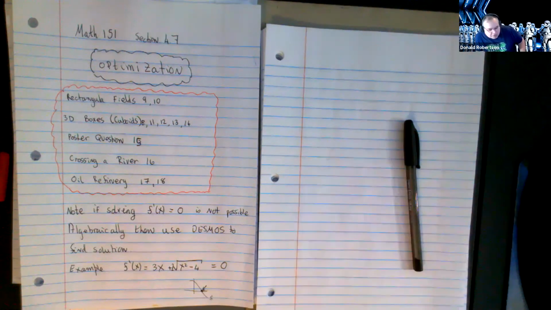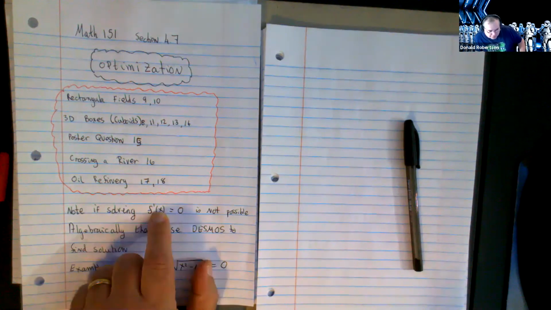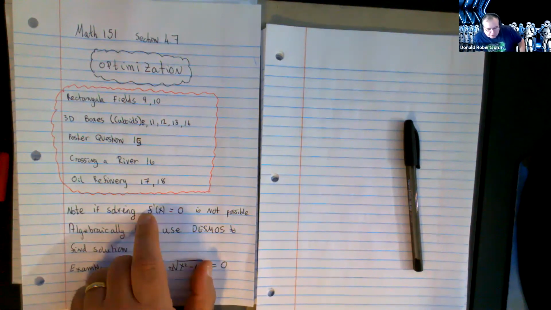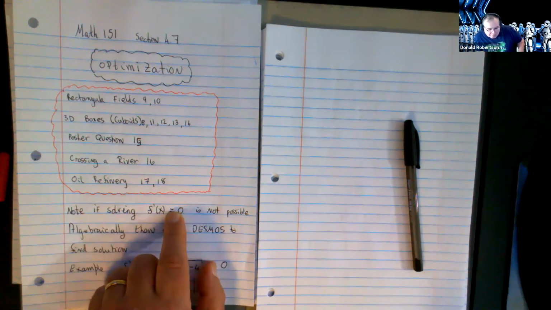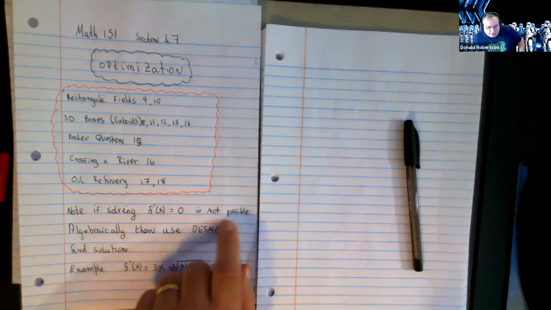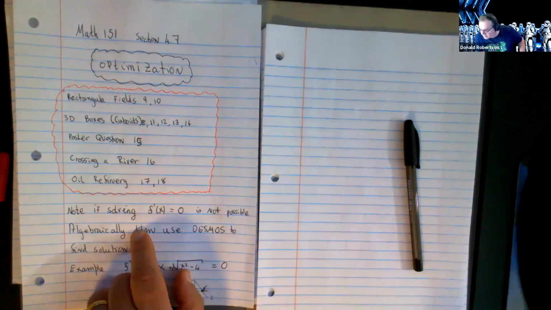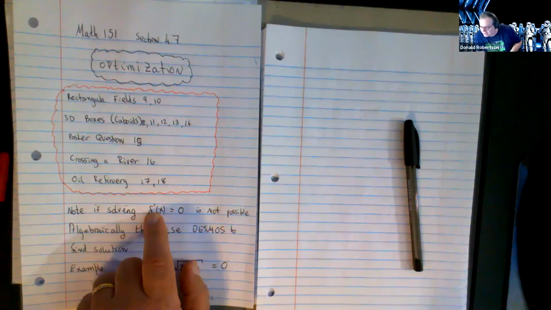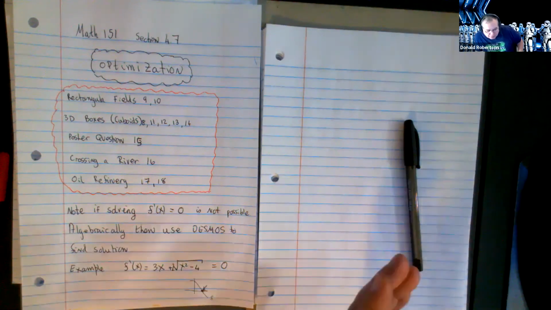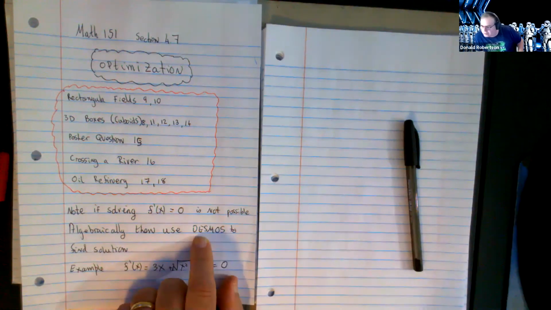A little note here: for some of these questions, when you differentiate the optimization function, the f dash of x, and you're trying to find out when it's 0, it might not be possible to solve algebraically because they are so ugly. When that happens, you just stick it into Desmos and find out where it crosses the x-axis.